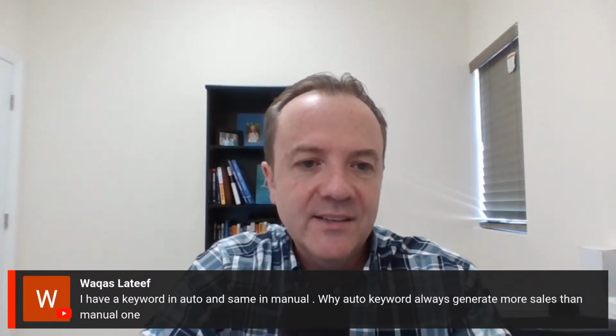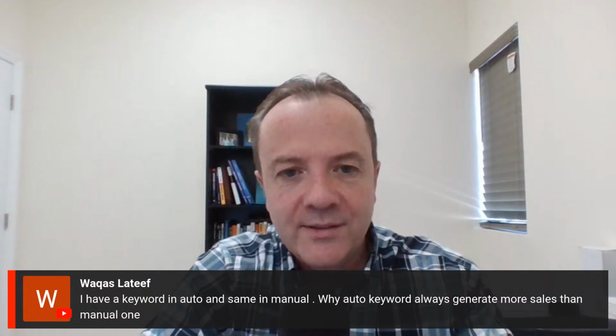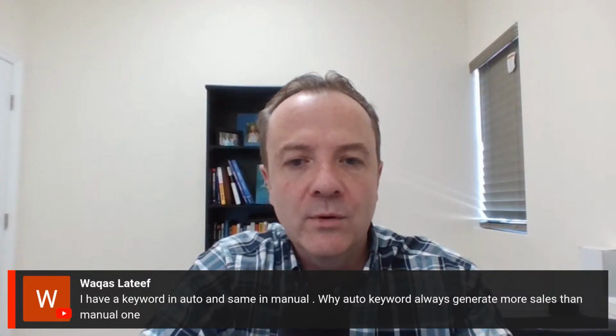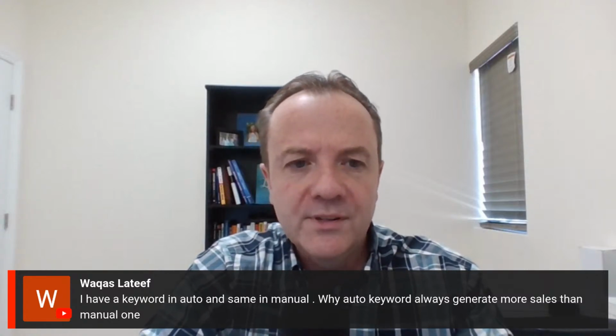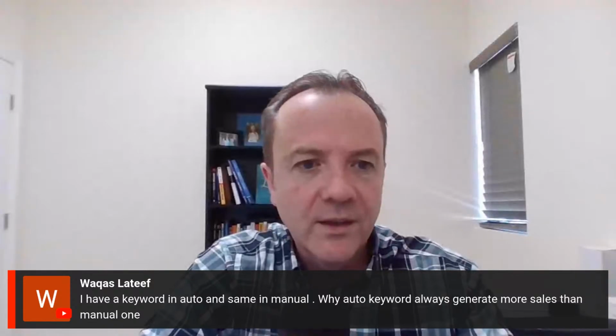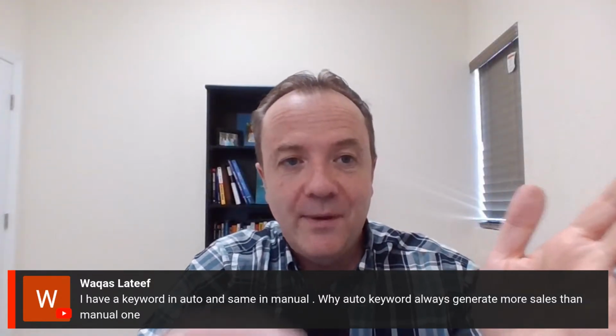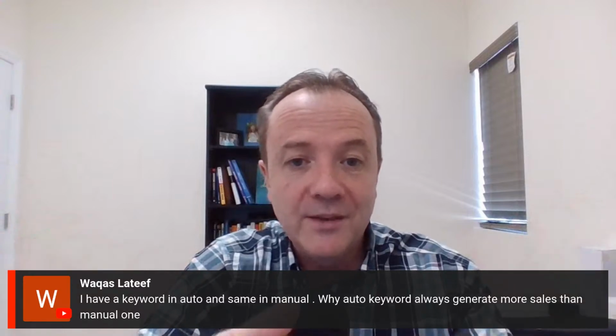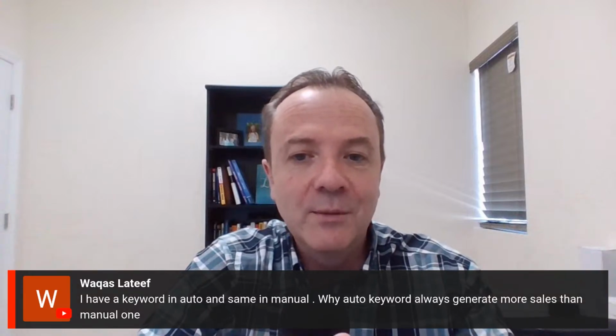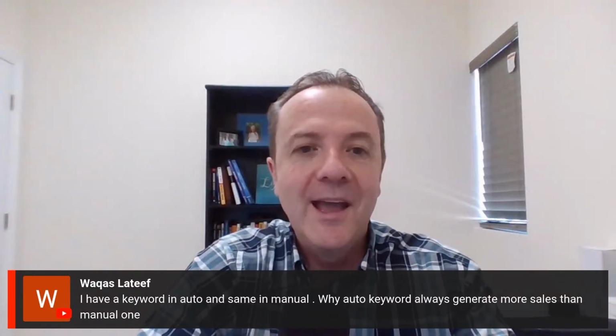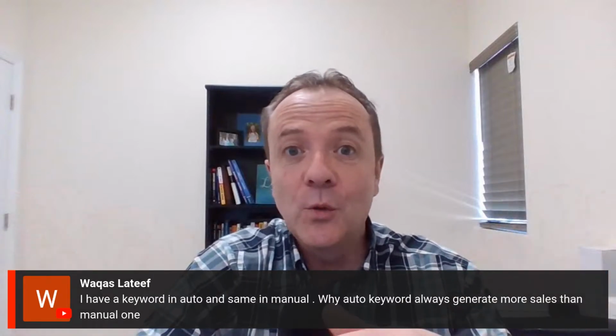Wakas Latif says, I have a keyword in auto and same in manual. Why does the auto keyword always generate more sales than the manual one? That's a good question. So you have a keyword in an auto campaign and also in a manual campaign. So why is the auto keyword getting more sales than the manual one? Amazon's algorithm is just going to favor one.